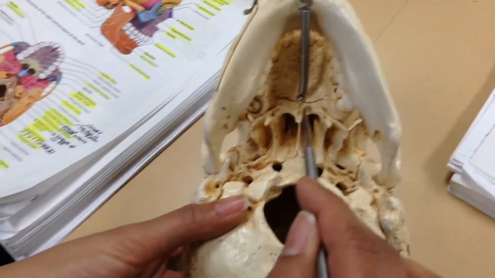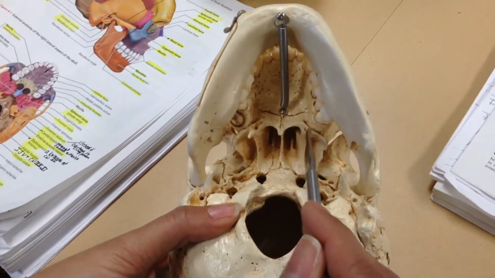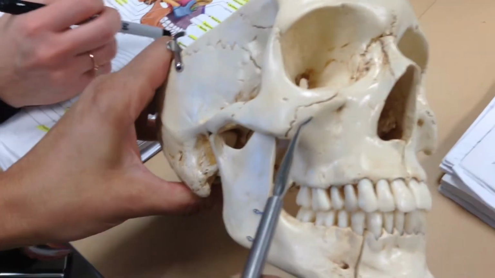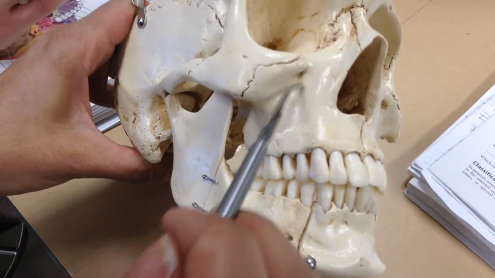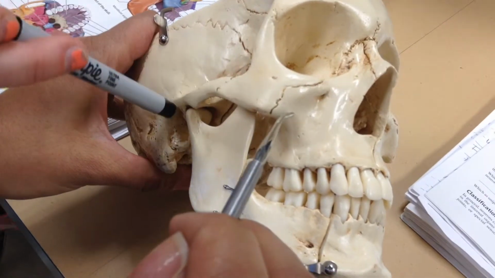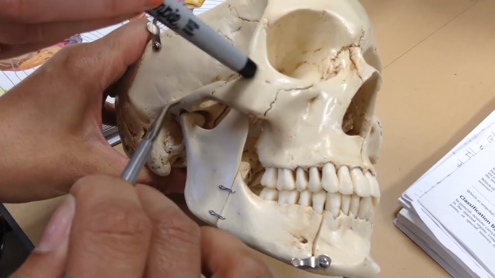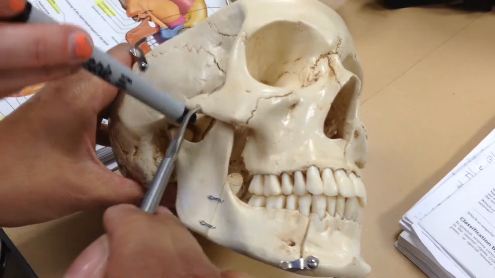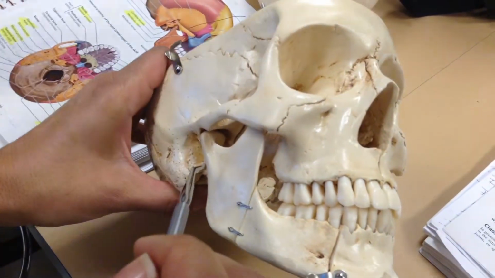The zygomatic bone, and the zygomatic arch, that whole thing. That's the zygomatic part, and that's the temporal part of the zygomatic arch.